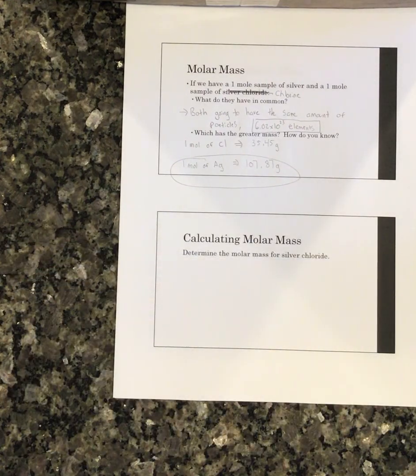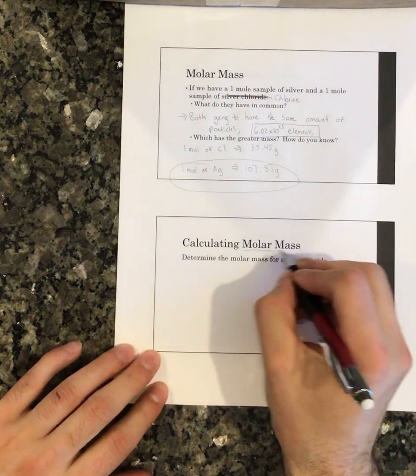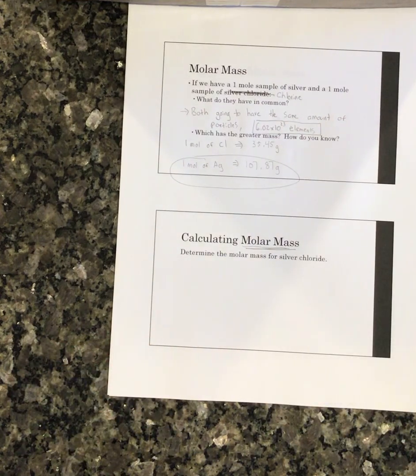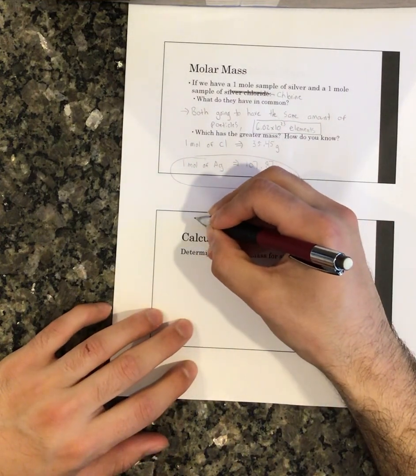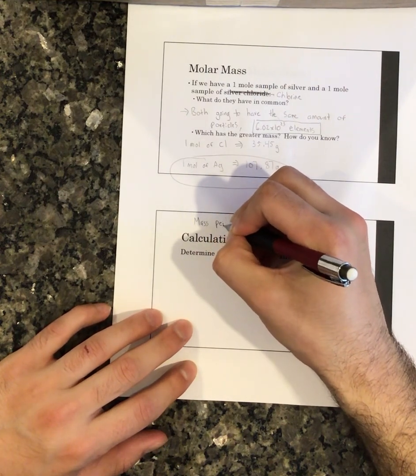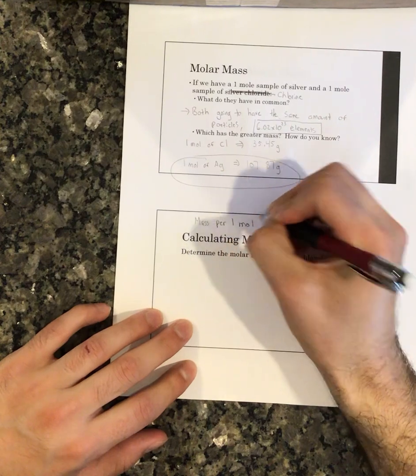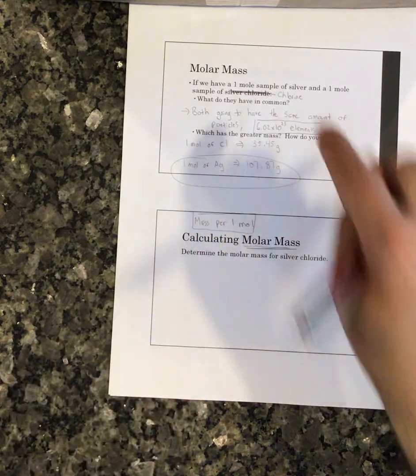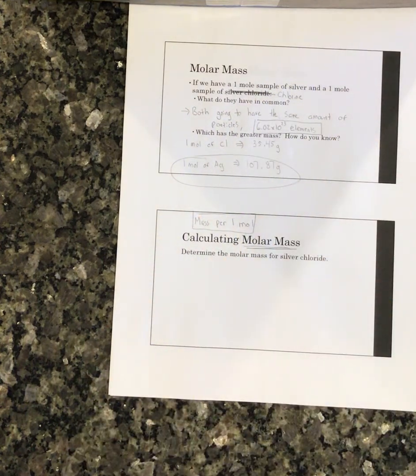Okay, now in this unit, we are going to be calculating molar mass. Okay, now the molar mass is the mass per 1 mole. Not every single time are we going to be dealing with silver and chlorine and oxygen, but we're going to be dealing with compounds.